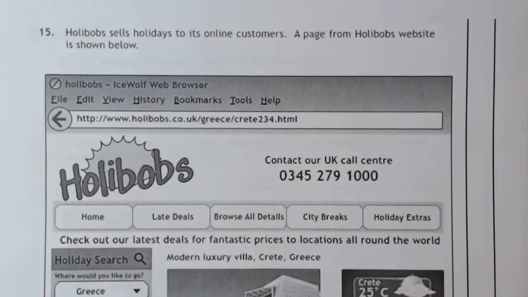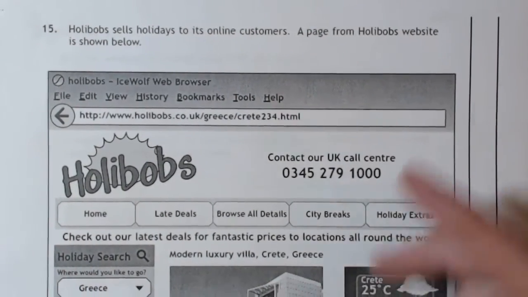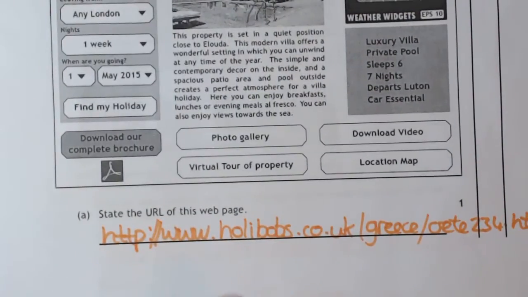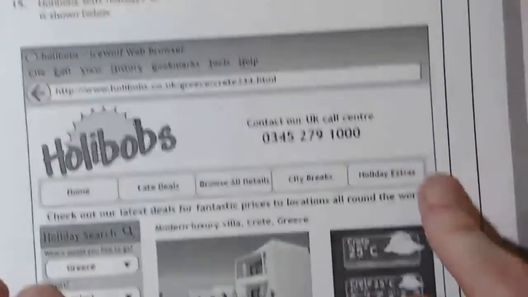This, believe it or not, it's one mark, right? And it's just asking you about, oh, here's a Holly Bob's website, and it's just saying what's the URL. So you actually need to write the whole thing down, okay?